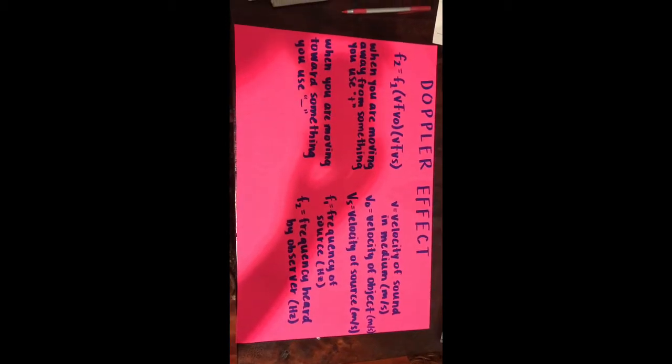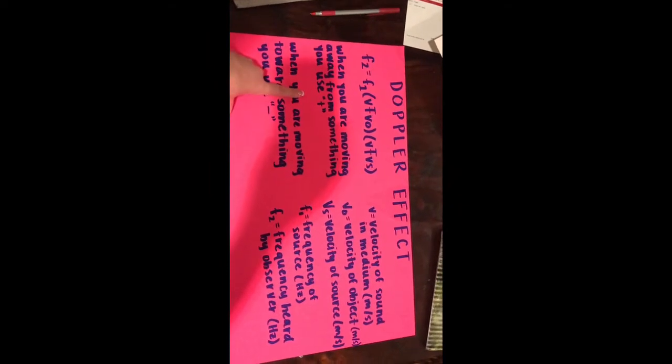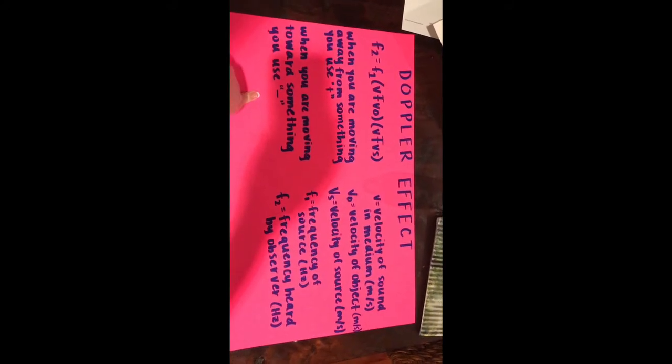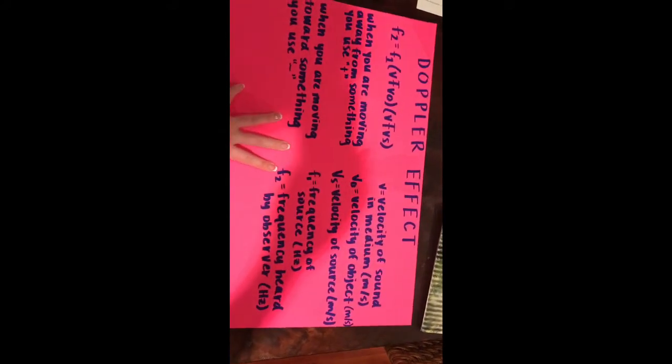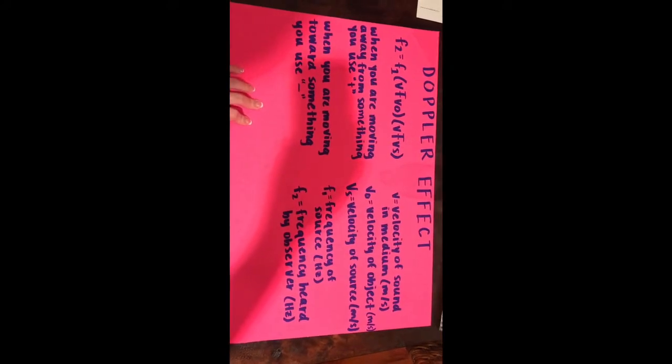And finally, the Doppler effect, by definition, is an increase or decrease in frequency of sound as the source and observer move towards or away from each other. And here's the formula for the Doppler effect. And when you're moving away from something, you use a plus, and moving towards, you use a minus. So these are all the units for the Doppler effect. And you plug those in, and then you get your answer. And this is our example.